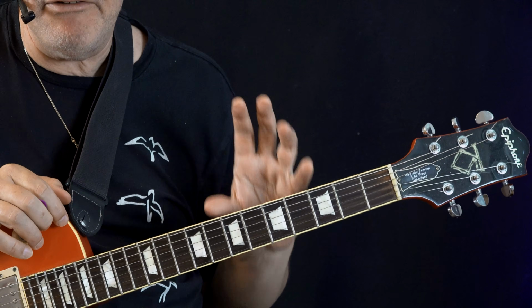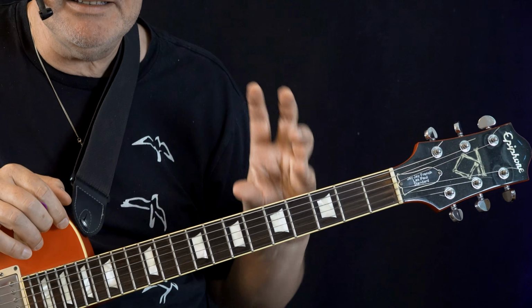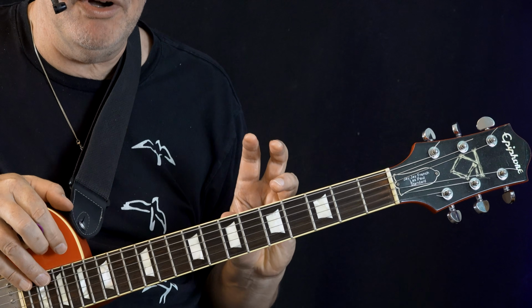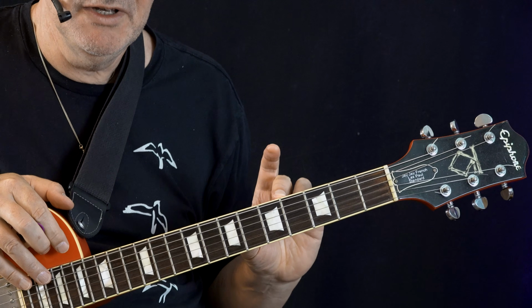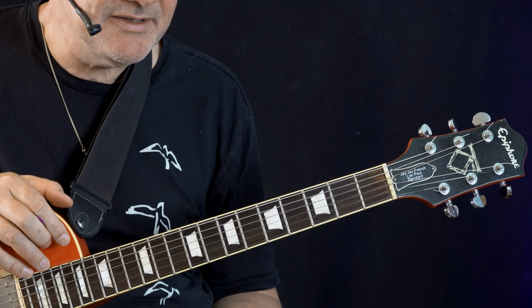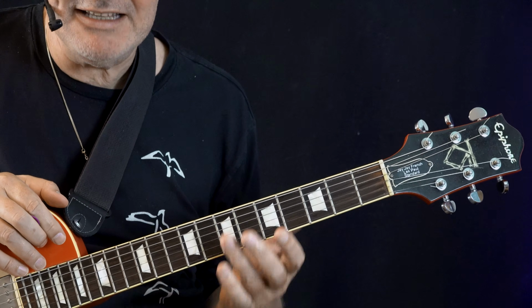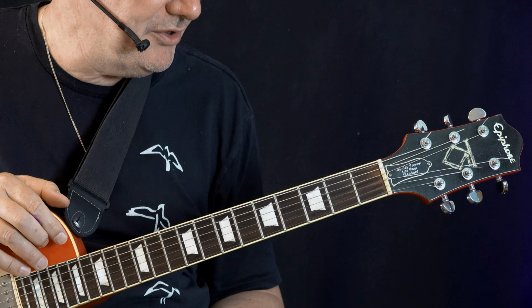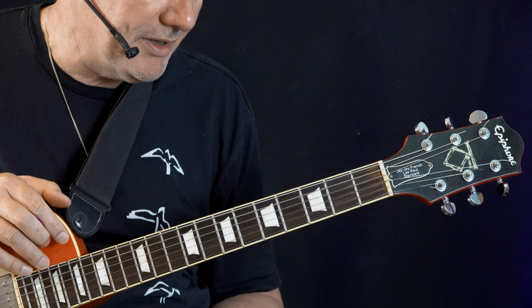So I'm really staying very long on this figure because this is the very, very essential part of the Dorian mode. Because the rest is quite similar to normal minor scales, but this exact movement is often used in Dorian.